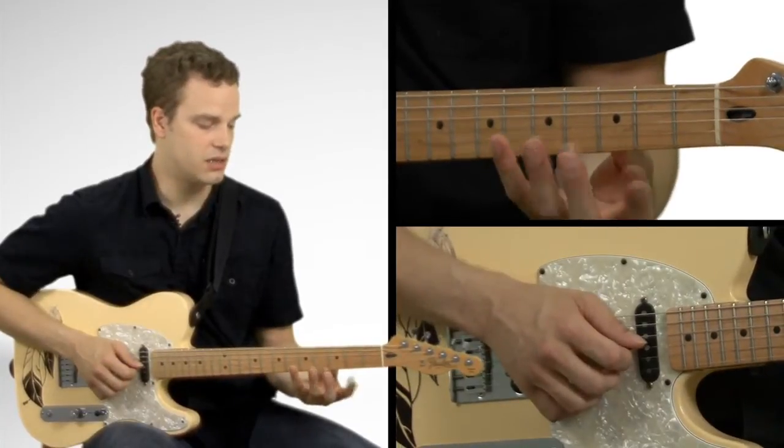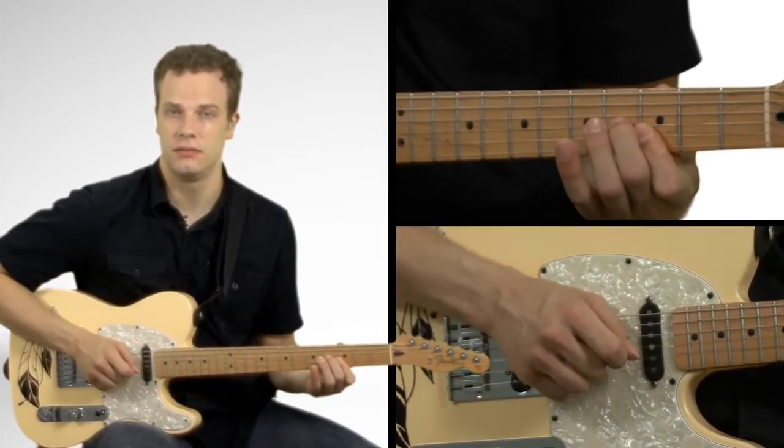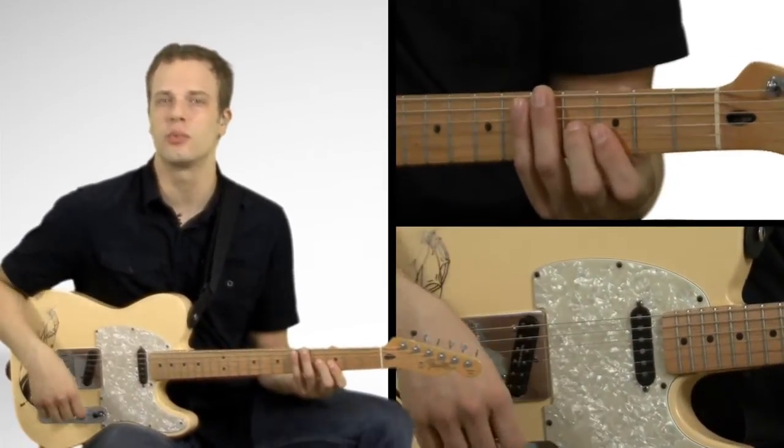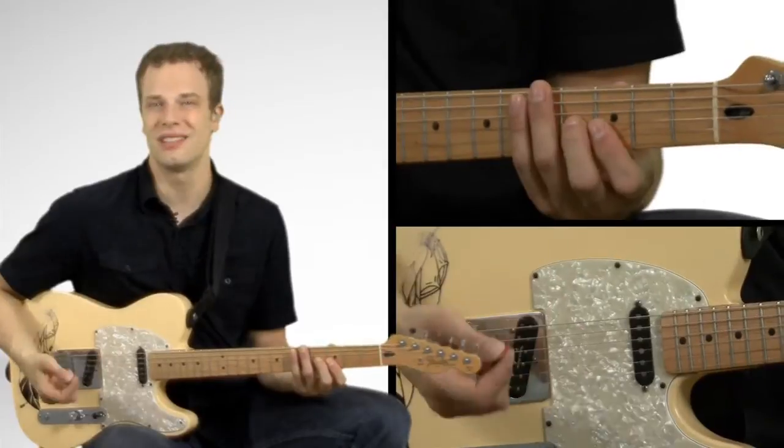And we can go back to the G first inversion triad to finish it off. So if you're playing just a 1-4-5 chord progression with these inversions, it'll sound just a little bit like this.